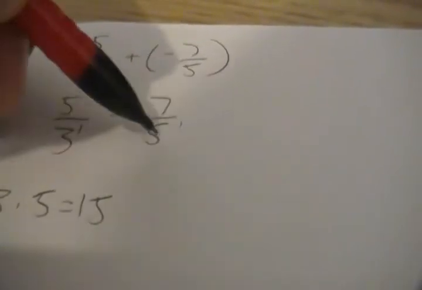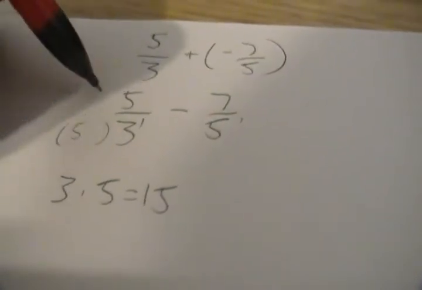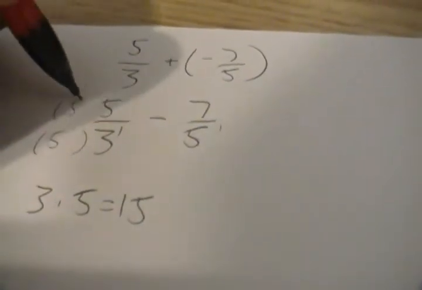So in other words, we want to make both of these denominators 15. To make this 15, we have to multiply this by 5. Whatever you do on the bottom, you have to do on the top. So it's going to be 5 times 5 and 5 times 3. To make 5 into 15, we have to multiply that by 3.